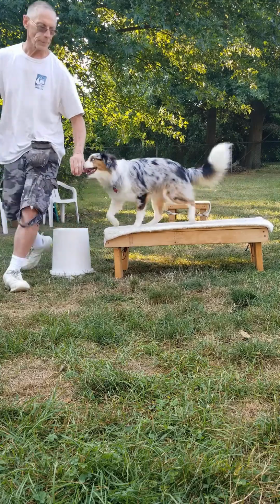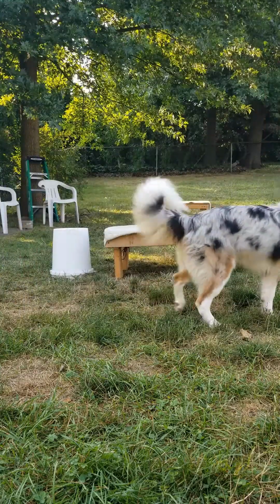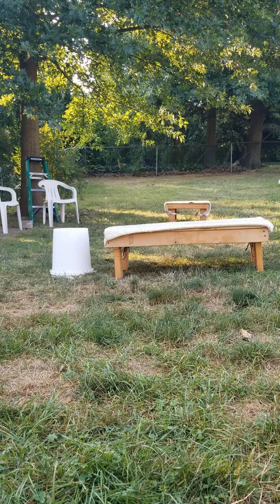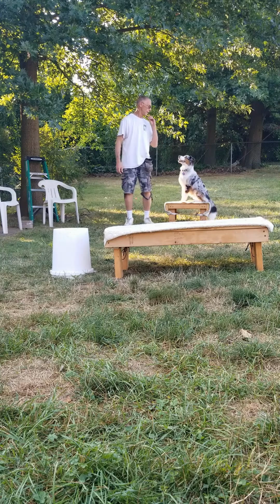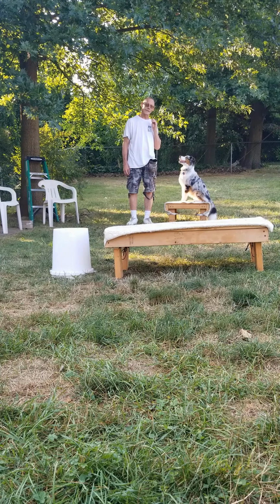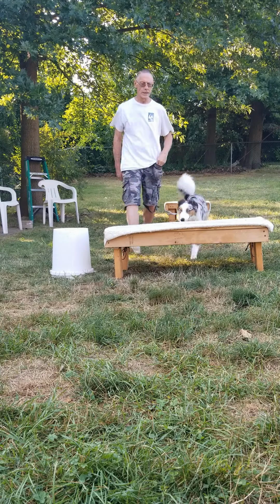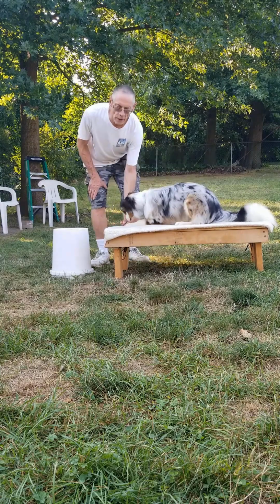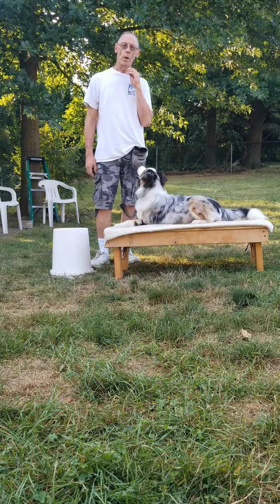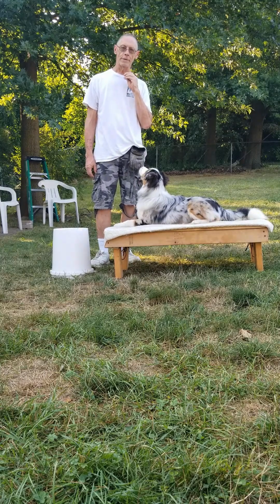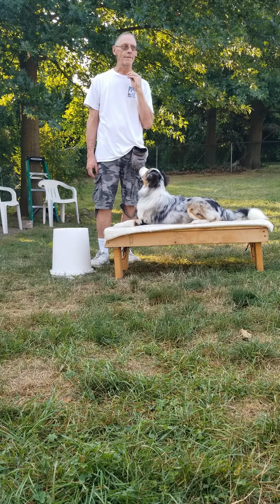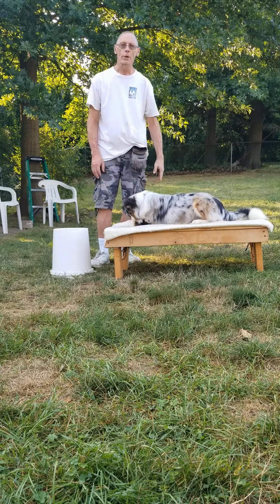Let's go. Platform. Focus. 1 fuzzy tail, 2 fuzzy tail, 3 fuzzy tail, 4 fuzzy tail, 5 fuzzy tail. Yes. Okay. Go to platform. Sit. Down. Focus. 1 fuzzy tail, 2 fuzzy tail, 3 fuzzy tail, 4 fuzzy tail, 5 fuzzy tail. Yes. Okay.